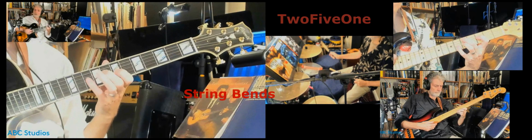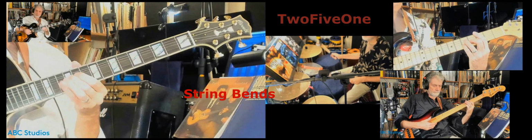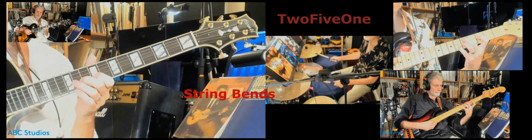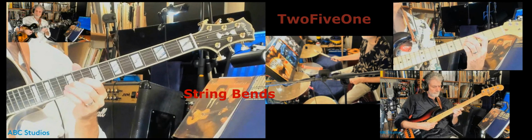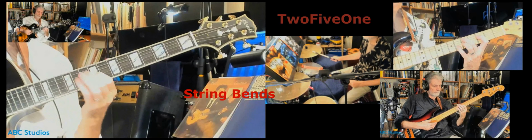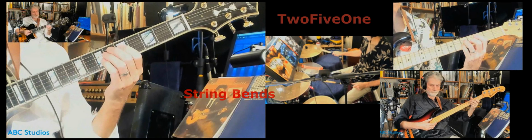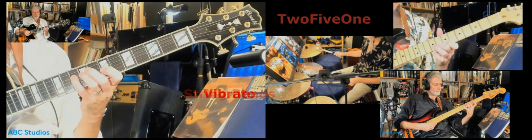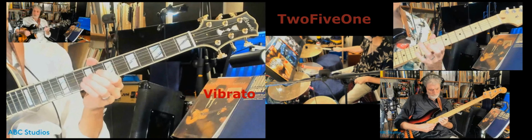String bends. Good if you've got a Strat. Vibrato.